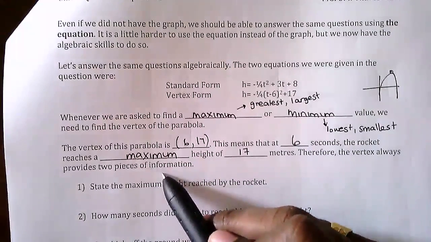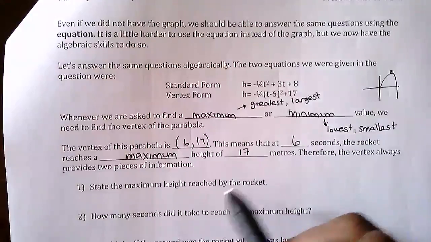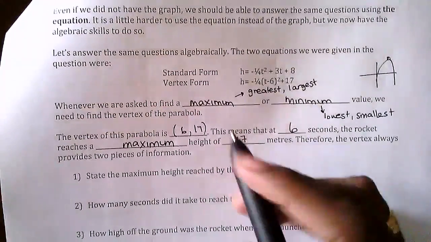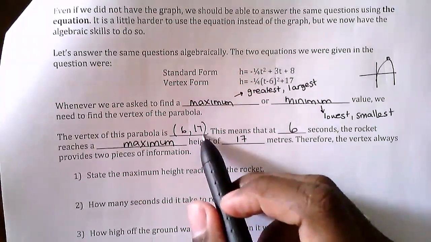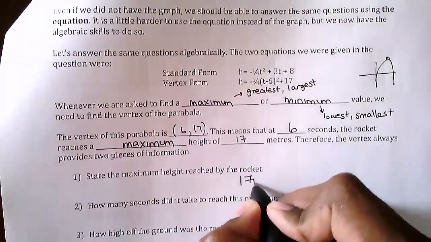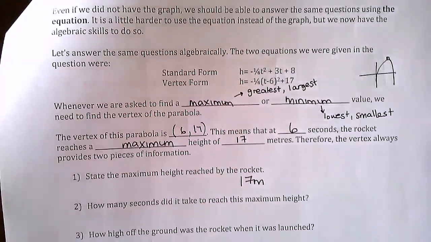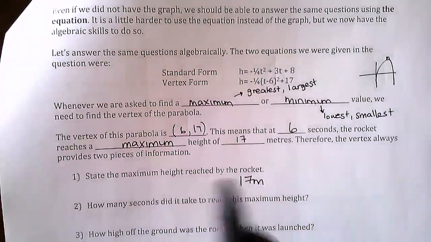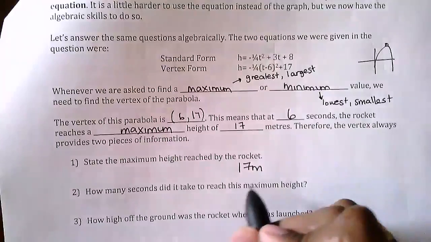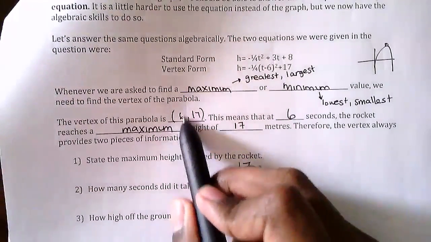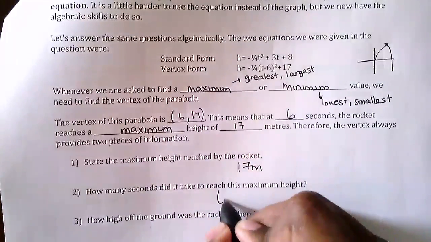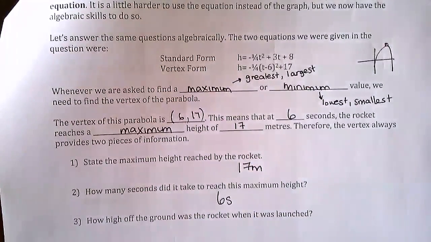Therefore, the vertex always provides two pieces of information. So based on this, state the maximum height reached by the rocket. Again, the y value represents height, so the y value of the vertex represents our height. How many seconds did it take to reach this maximum height? Well, we said to get to this maximum value, we have 6 as our t, so 6 seconds.